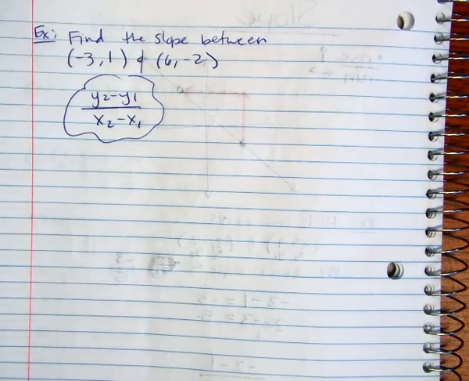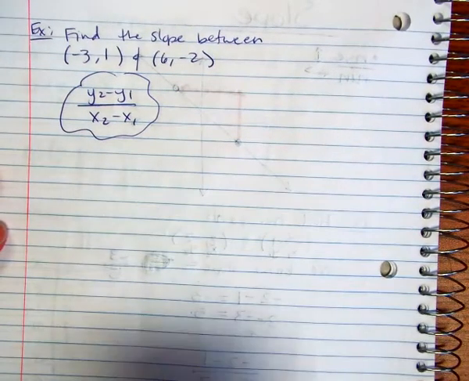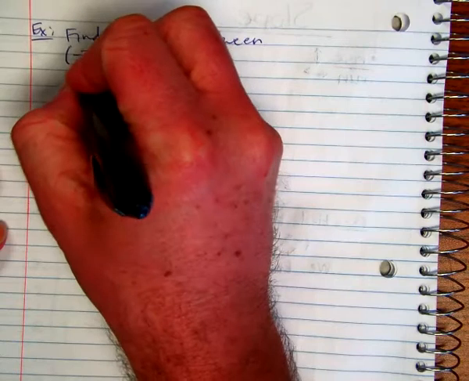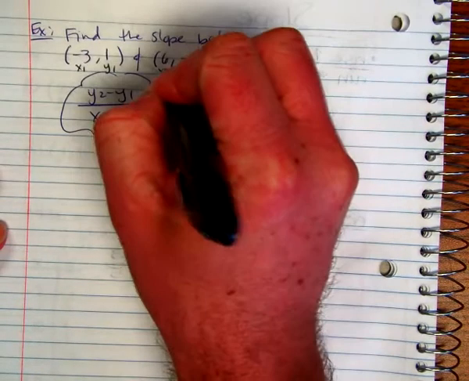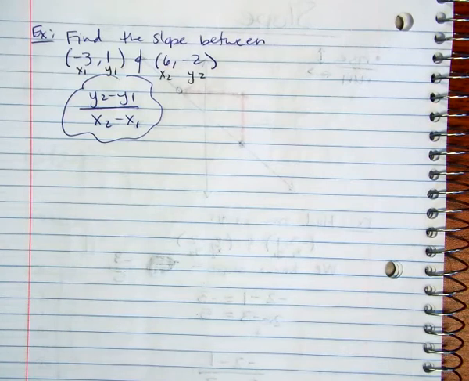To be able to use this formula, we got to make sure that we have labeled the points we started with. So just like we labeled them before, and you will always label them this way. We have x1, y1, x2, y2. Make sure you've got them all labeled, please.